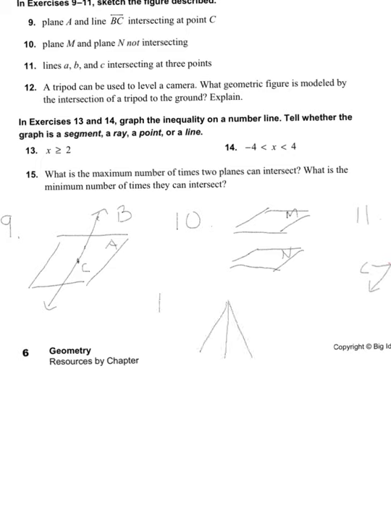This is number 12, and it hits the ground, and we can think of the ground as a plane in itself, right? It kind of hits the ground, kind of like that. That's kind of a tripod. Imagine there's a camera on top, like so. But if I were to think of what geometric figure is modeled by that, well, that looks like a triangular pyramid. And that is all.